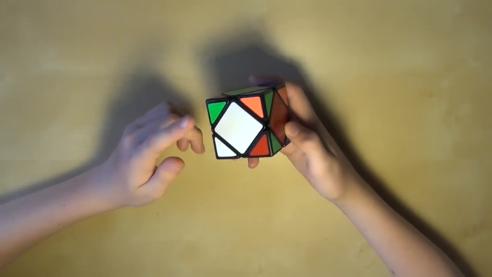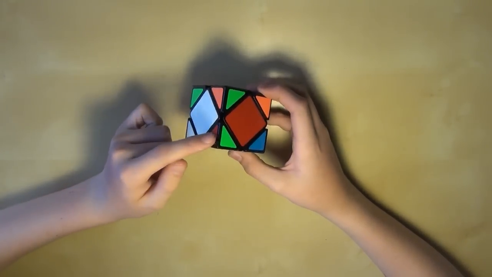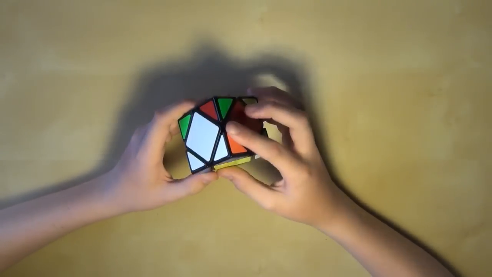That's also the same if you see the white centers here and the pieces on the bottom. You see I want to get it up to here, and so we can turn it and then bring it up to the top.